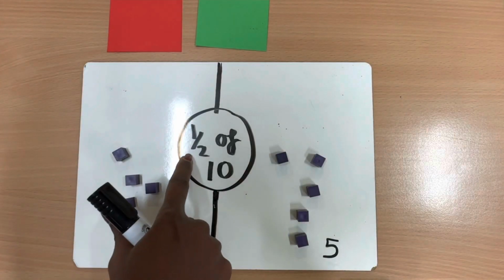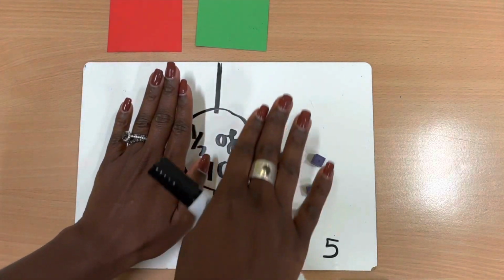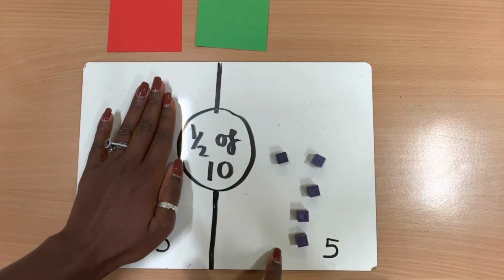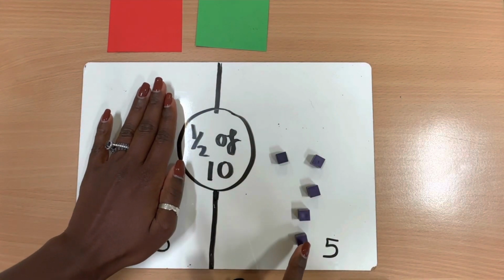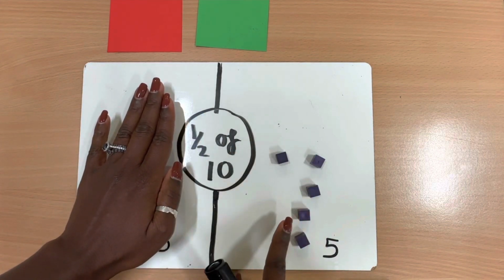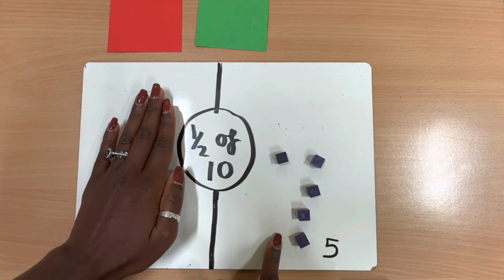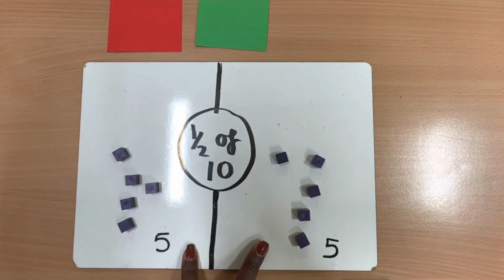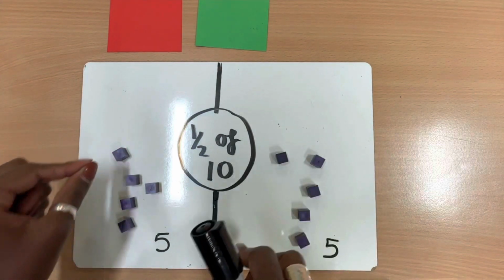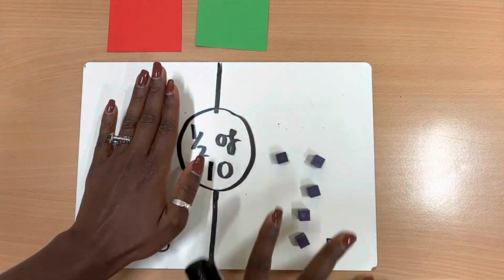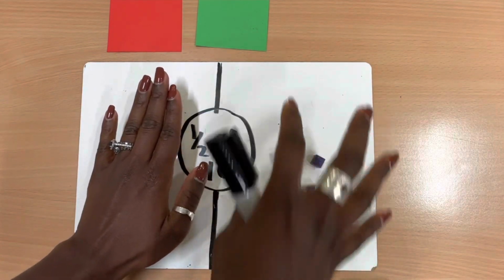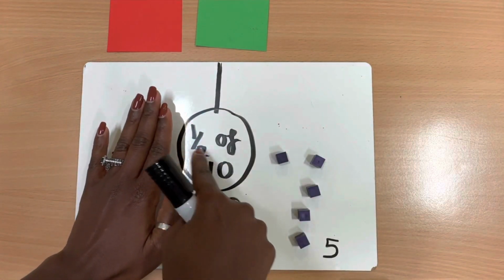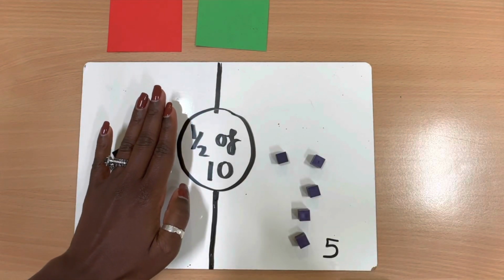If I'm finding out half of 10, it's just one of those groups. So half of 10 is 5. 1, 2, 3, 4, 5. Half of 10 is 5. So you can work out some of the amounts that you've got, and remember, take your whiteboard, split it into two equal groups, share them equally, and when you cover half of that, just the one part out of 2, that is your half. So half of 10 is 5.